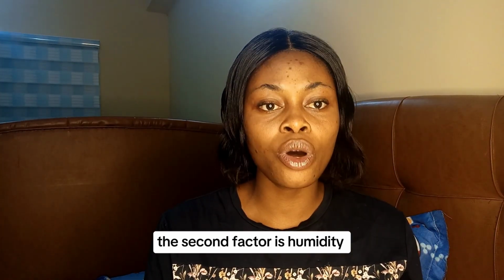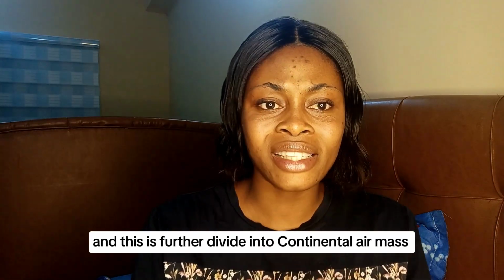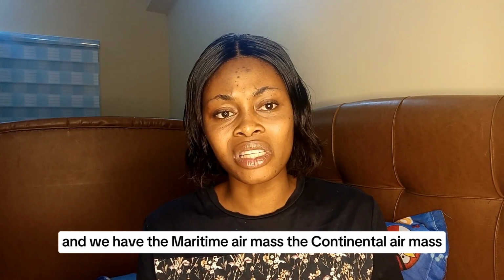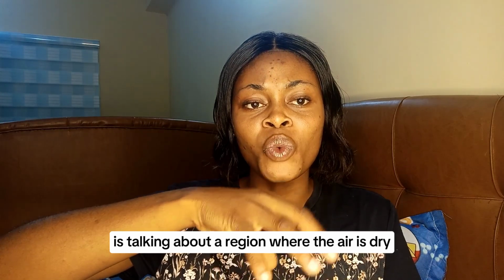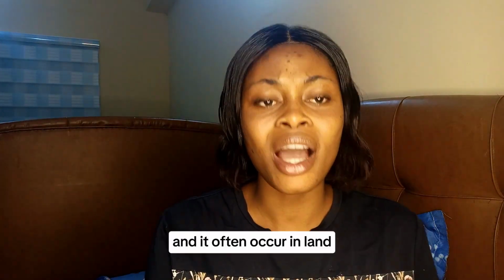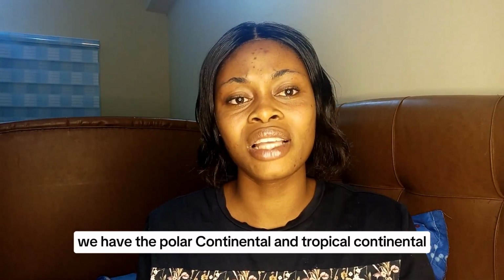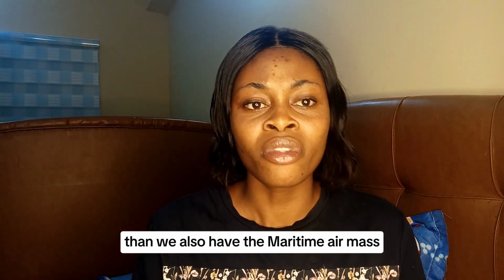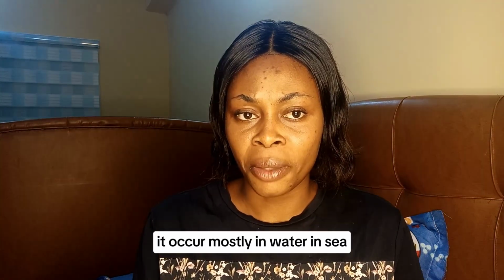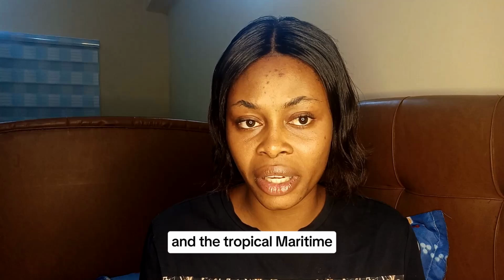The second factor is humidity, and this is further divided into the continental air mass and the maritime air mass. The continental air mass is a region where the air is dry, and it often occurs on land. This is when we have the polar continental and tropical continental. Then we also have the maritime air mass. It occurs mostly in water, in the sea. That is when we have the polar maritime and the tropical maritime.